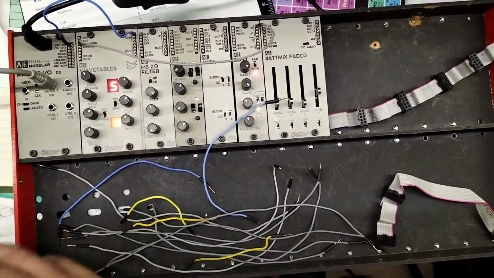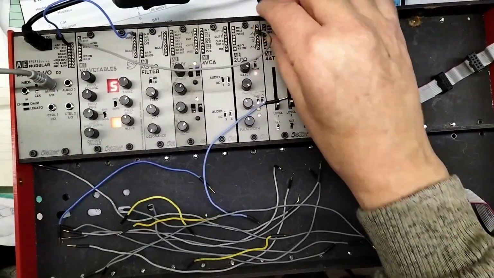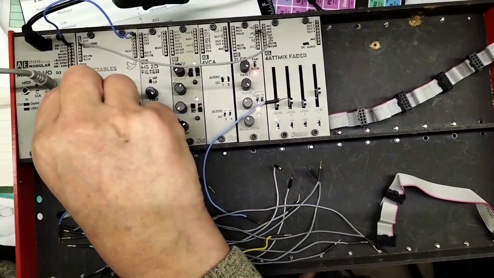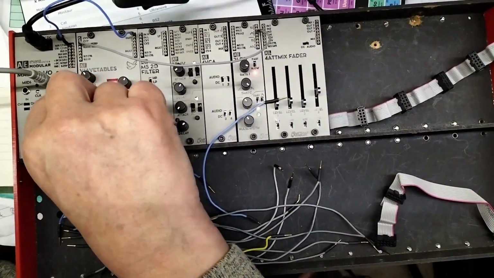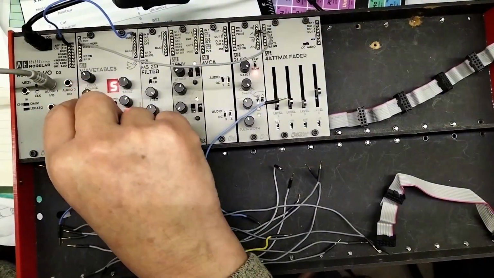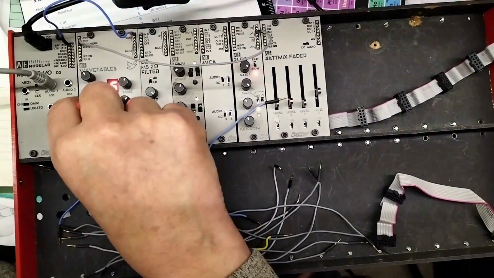See, the base frequency is now low. Can you hear? This is the main frequency. When I turn the oscillation on, it'll actually go below this frequency.